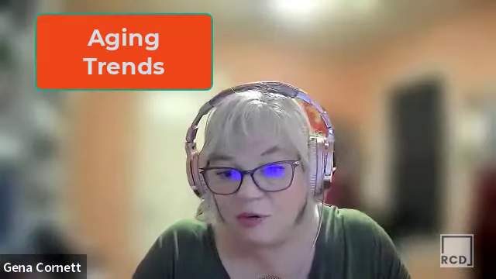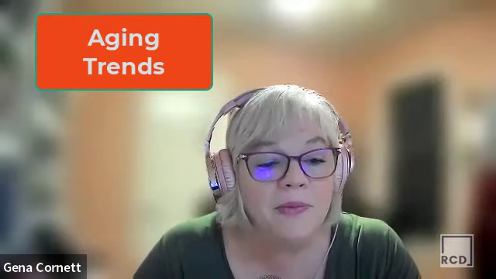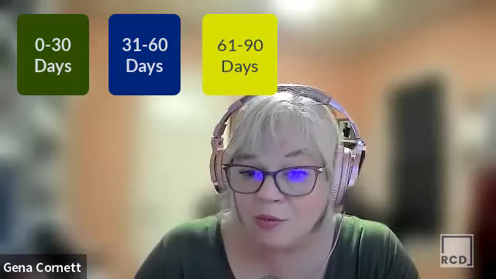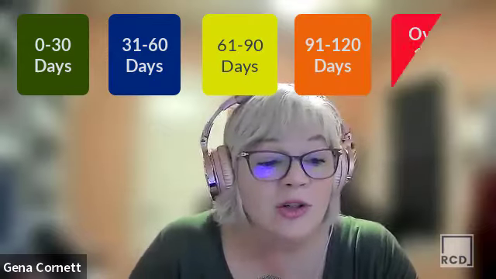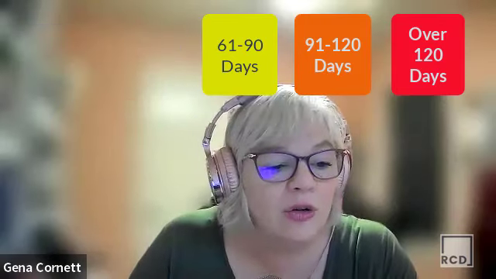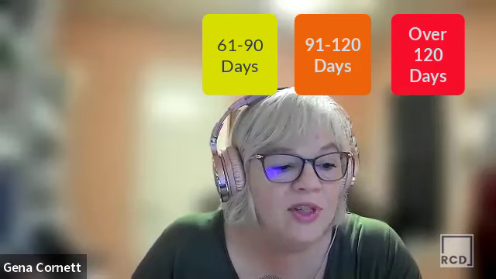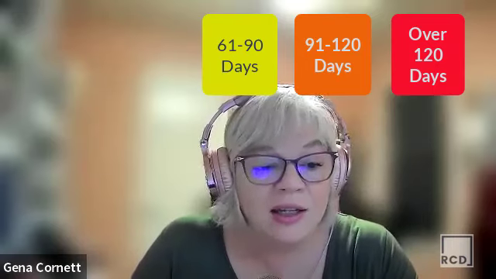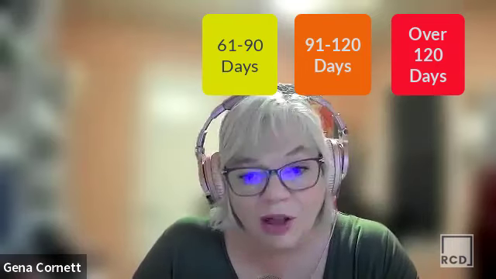So even if the report doesn't specify a specific aging field, I can still get a rough analysis based on the date of service and segment accounts by age. So 0 to 30 days, 31 to 60 days, 61 to 90 days, 91 to 120 days, and over 120 days. So I can quickly see which balances are overdue. Accounts that are 60 or 90 days overdue become increasingly more difficult to collect. So I would flag those for follow-up.